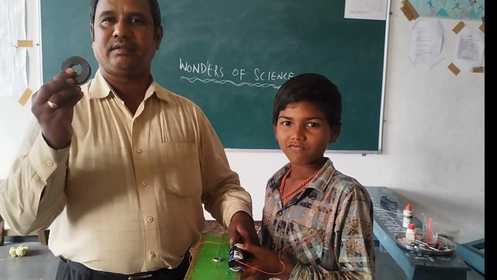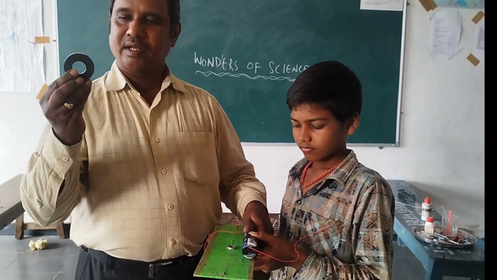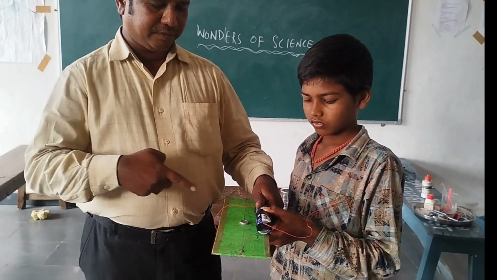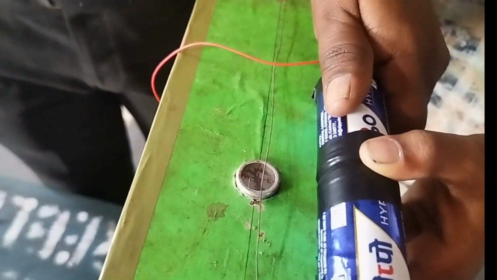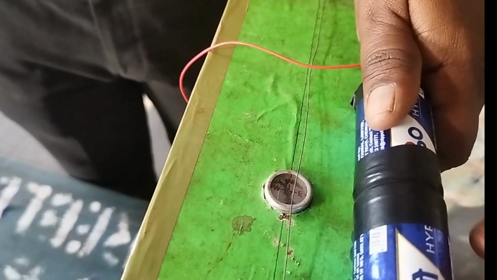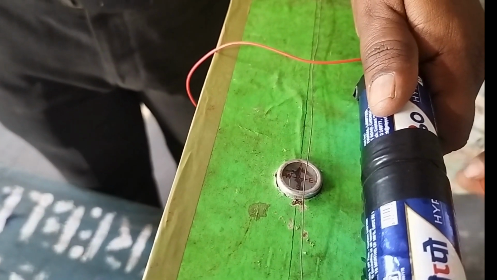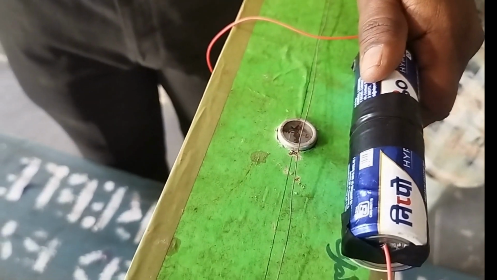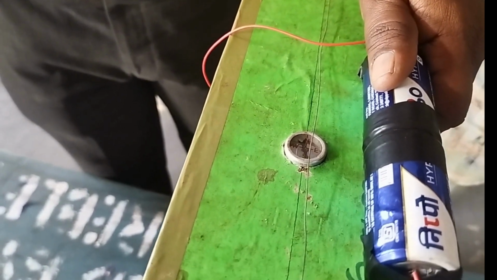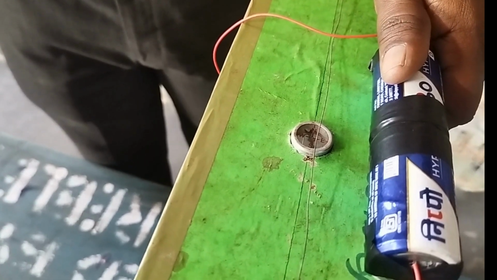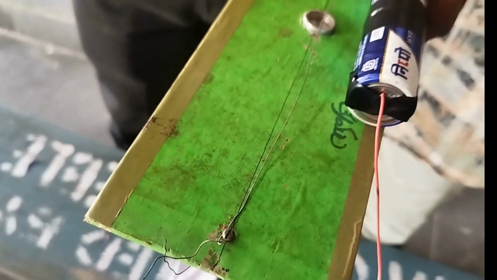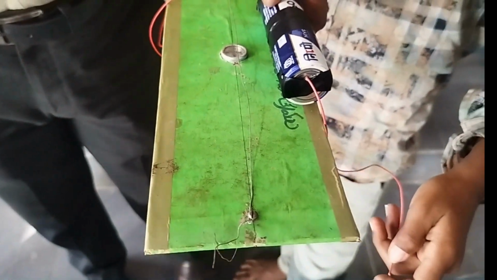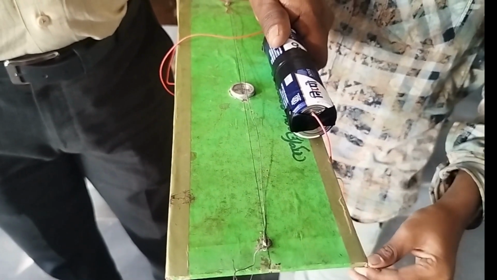So we all know the ring magnet here. Now suppose here we have the device called compass. The compass also consists of a tiny, very thin magnet only. It is used for showing the direction north and south. Now to understand this concept, the magnetic field concept and magnetic force, magnetic induction.